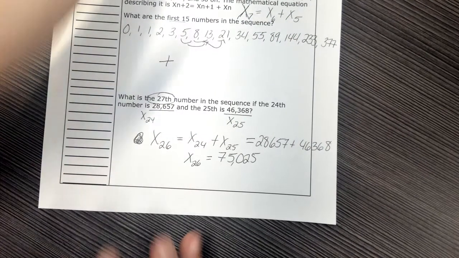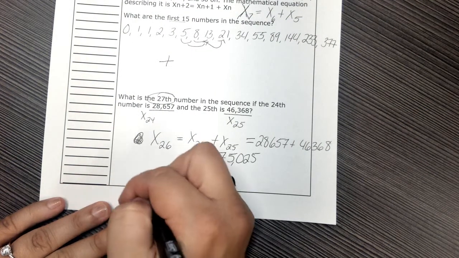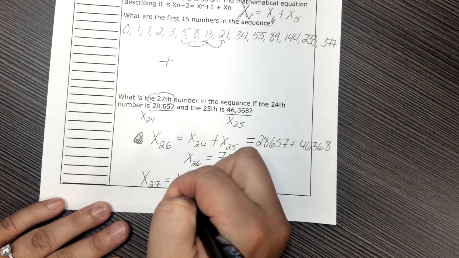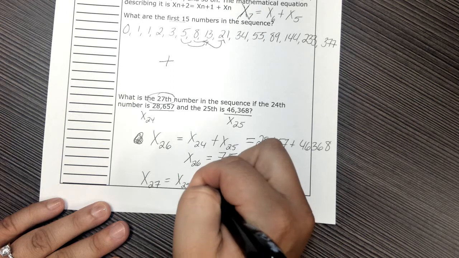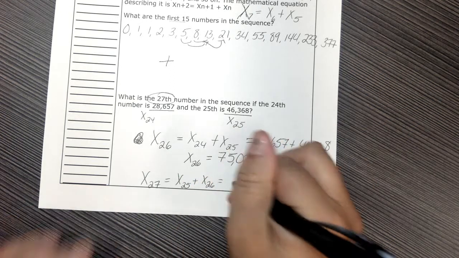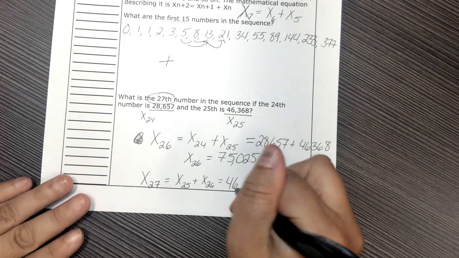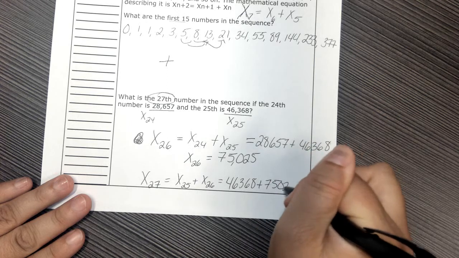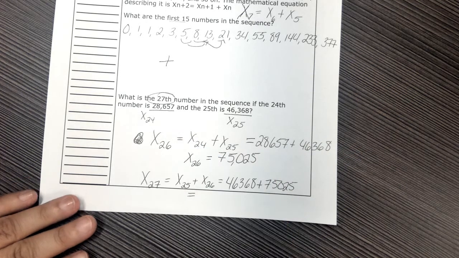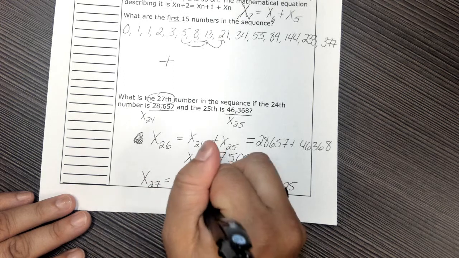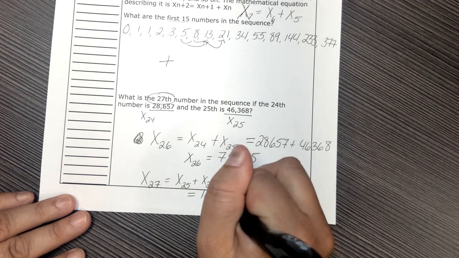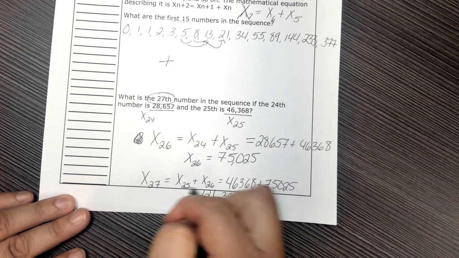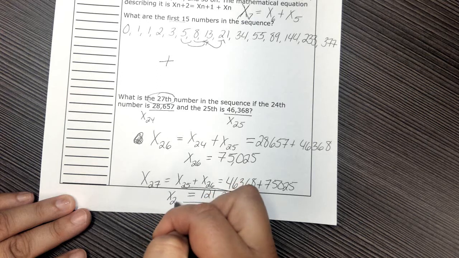But that's not what it's asking, right? I need the 27th number. So to get x of 27, I'm going to have to add x of 25 plus x of 26, which would be 46,368 plus 75,025, which gives me the total of 121,393. That would be my answer for x of 27.